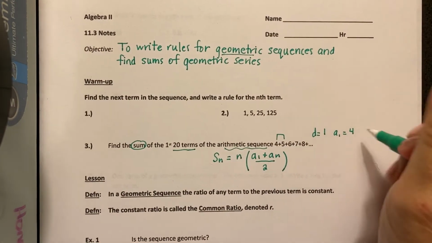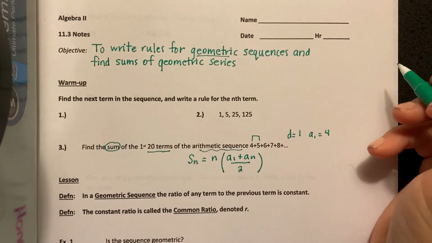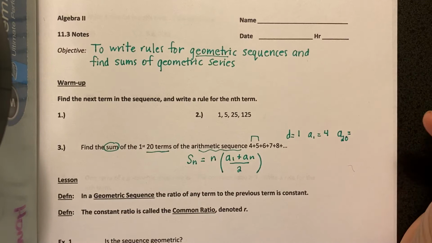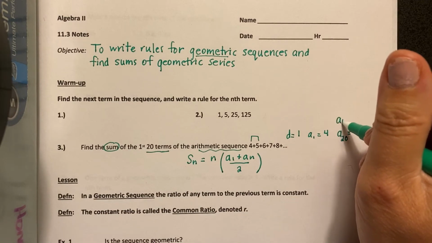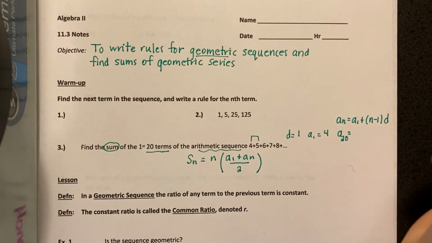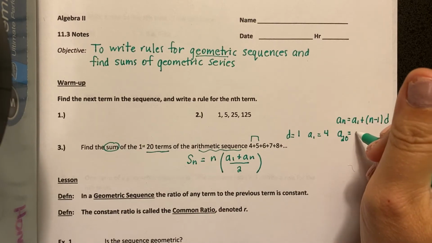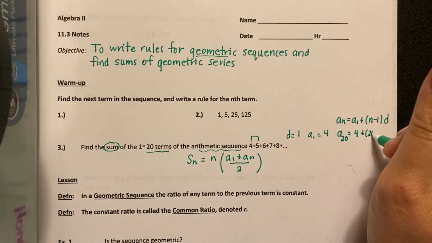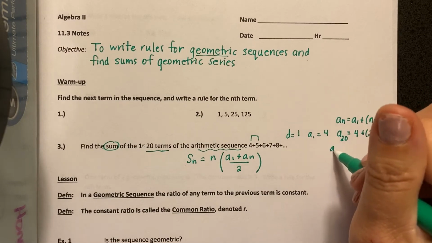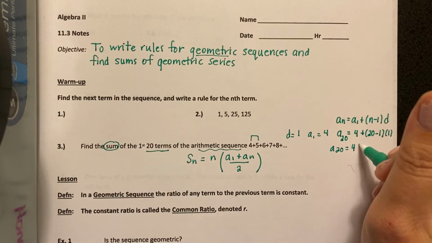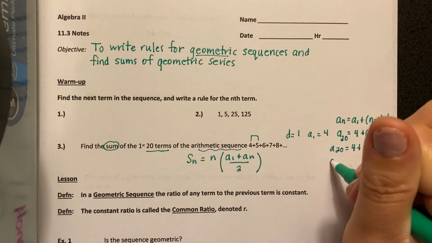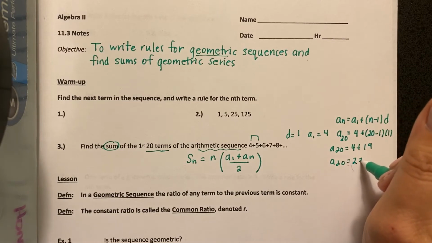So what I don't know is my 20th term, so I need to find it. The rule is a sub n equals a sub 1 plus n minus 1 times d. So a sub 1 is 4, n is 20, the term they're wanting me to find, and d is 1. So a sub 20 is 4 plus 19, which is 23.